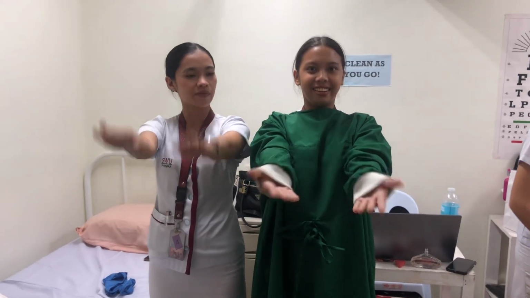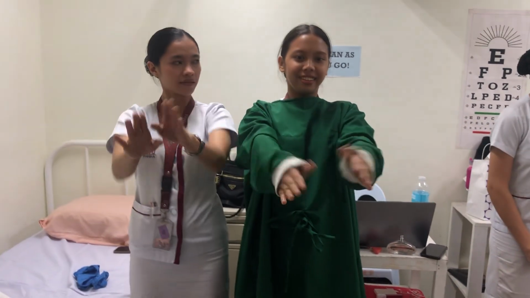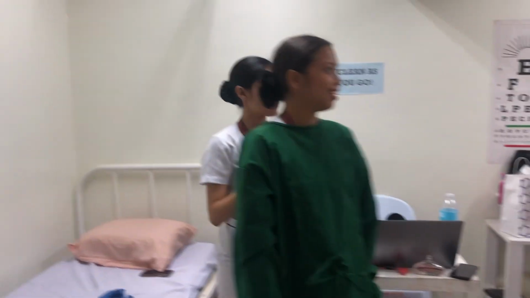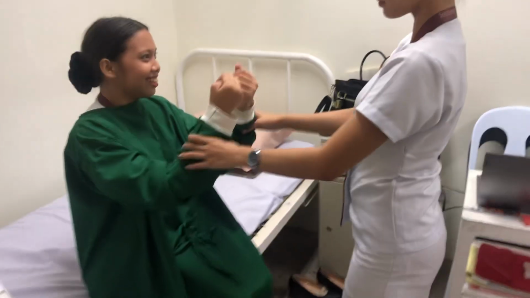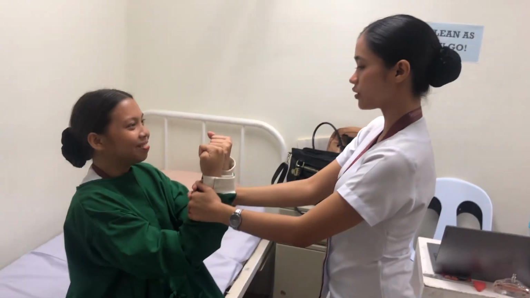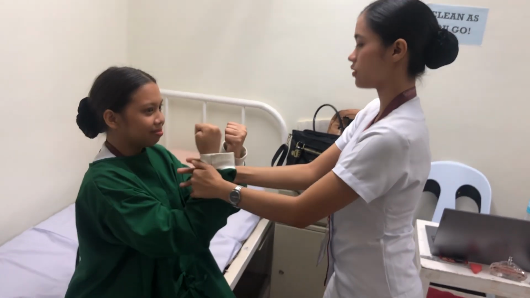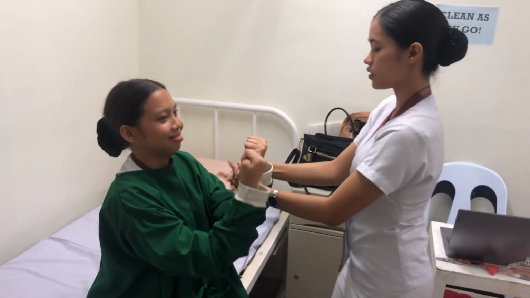This is supine, this is pronate, supine, pronate, supine, pronate. Resist my opposing force. So by doing this, we're actually testing the strength. Can you sit down? Okay, I'll be doing both.